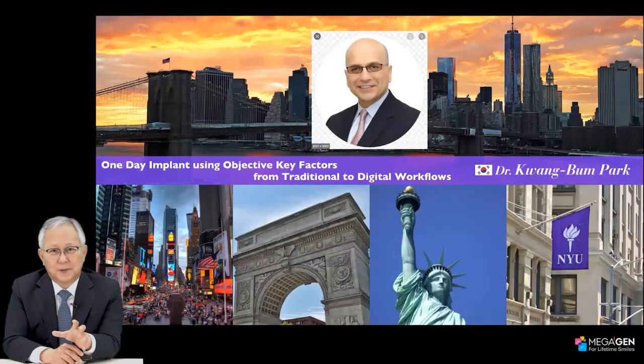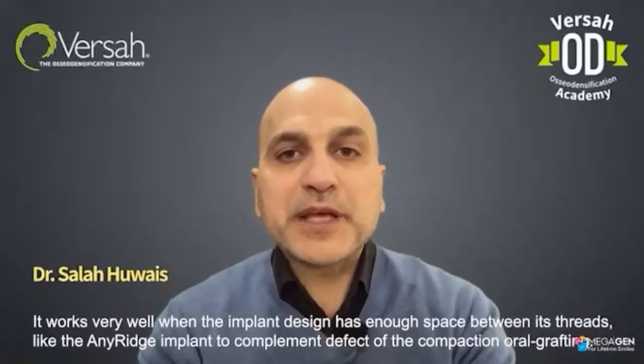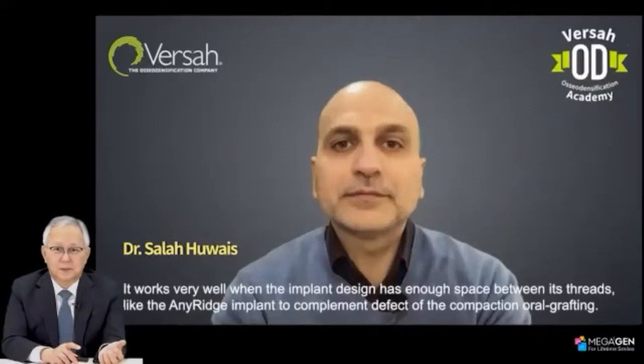Predictably and reproducibly provide osteodensification, which is an autografting of the patient bone into the trabecular space. It works very well when the implant design has enough space between its threads, like the AnyRidge implant, to complement the effect of the compaction autografting. Why AnyRidge system can especially work well with the Densah Bur is because AnyRidge has enough space between its threads.